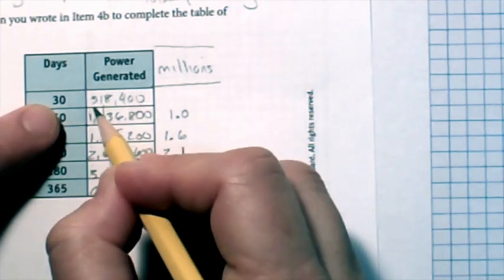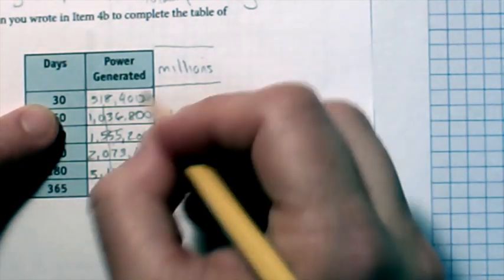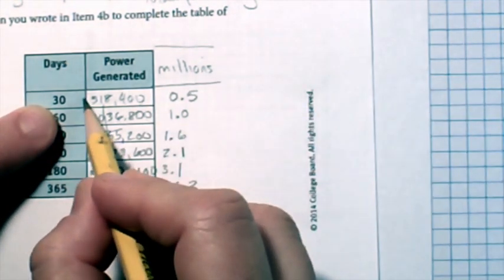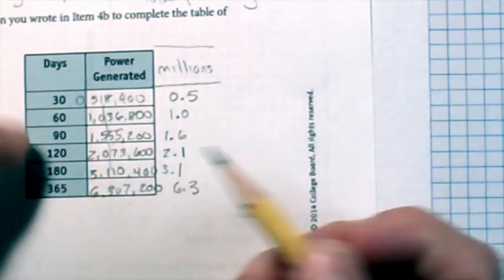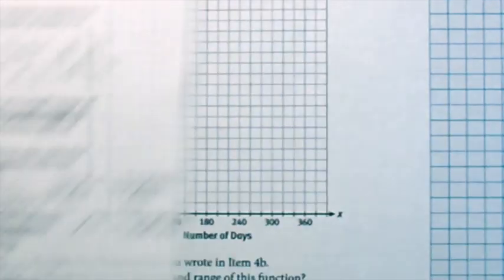Take a minute, pause the video. What's this guy going to be? Yeah, that guy's going to be 0.5 million, right? Because there's 0 millions, 518 thousands. So these are the numbers we're actually graphing because of the way they set up their axis.